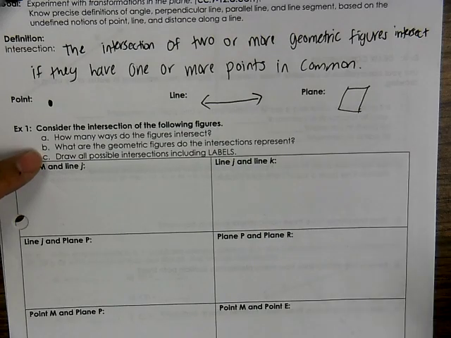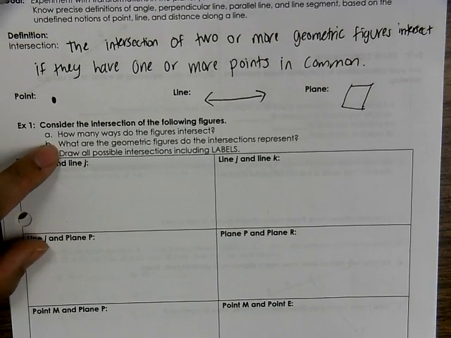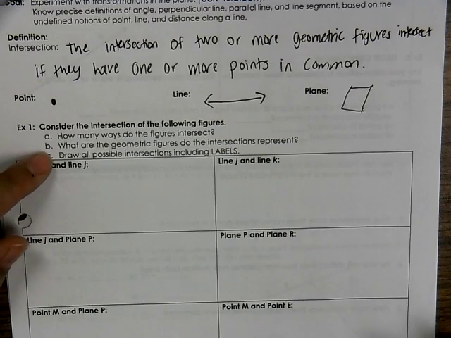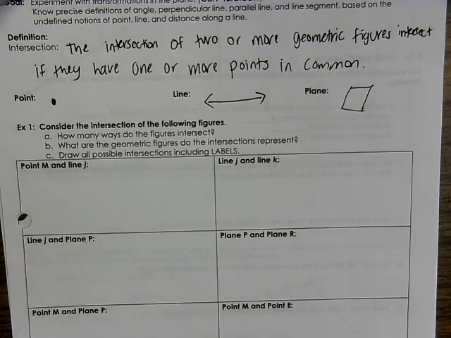It could be once, it could be infinitely many times if it's happening all the time, or it could be none, because that's a possibility too. No solutions is fine too. Then we're also going to answer what geometric figures the intersections represent. If it's infinitely many times, that means a line would have to be on top of another line. Or if it does cross just one time, we'll talk about what the geometric figure looks like at that point.